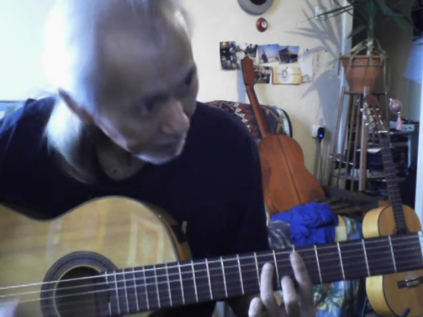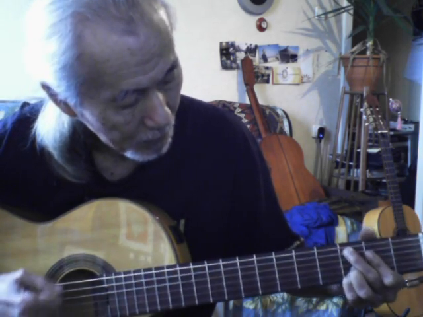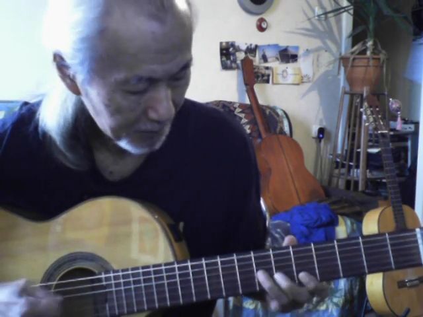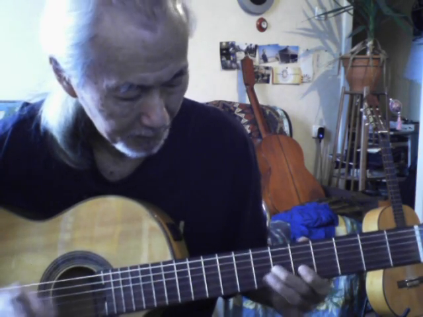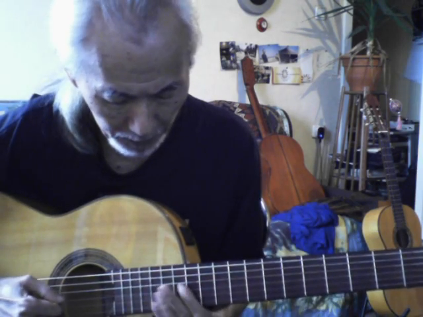Then resolve to the fifth of the D minor chord, which is A. Then A flat represents the G7 chord, and resolves to the fifth note of the C chord, which is G. So you can play in a lot of different positions.